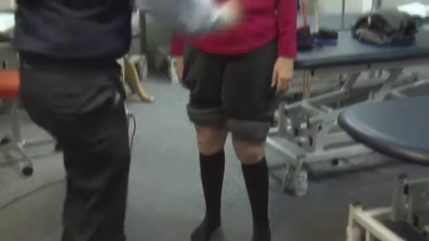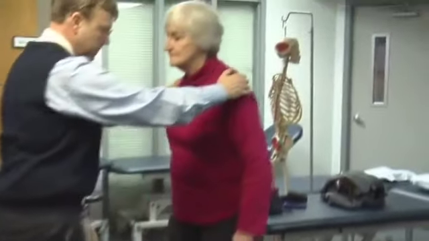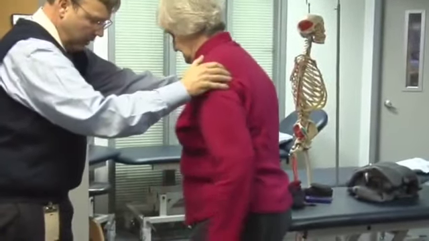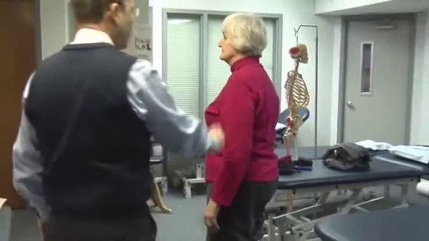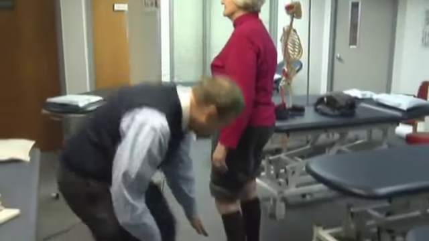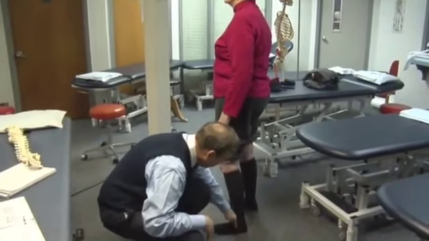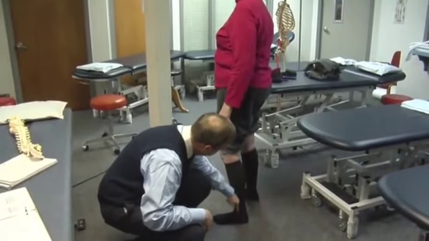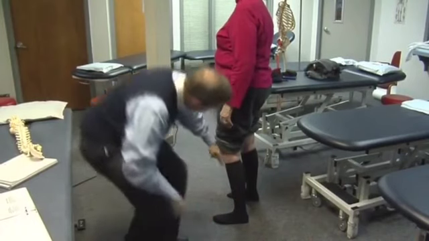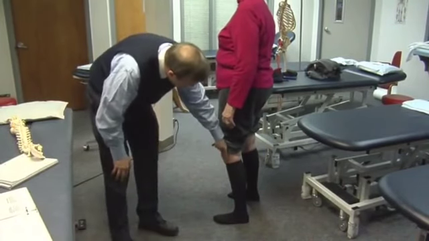Also, we want to look at her laterally. If you remember the little plumb bob that we had in lab, say we start right at the lateral malleolus with a plumb bob. It would run just a little bit in front of the malleolus, just a little bit in back of the patella.